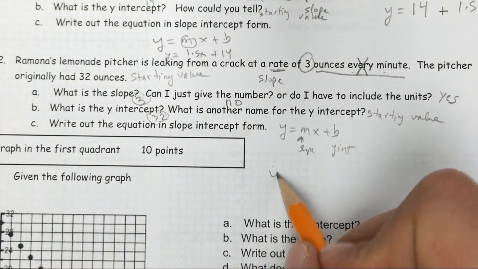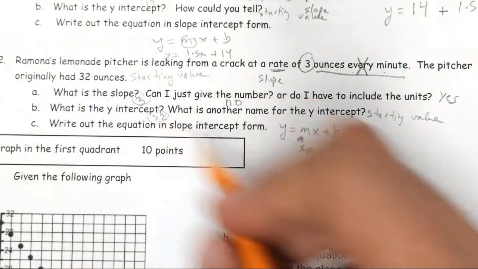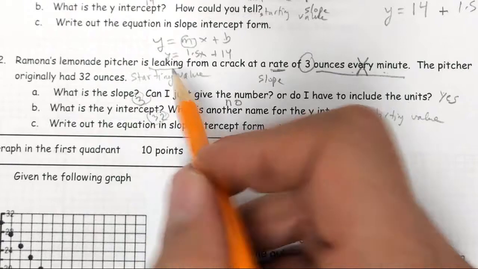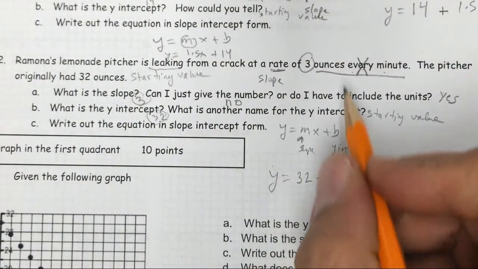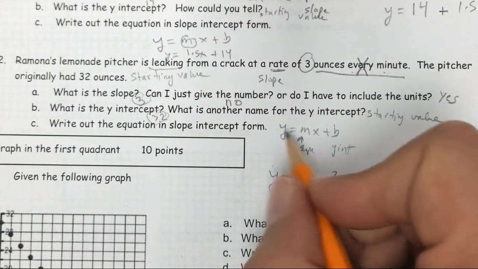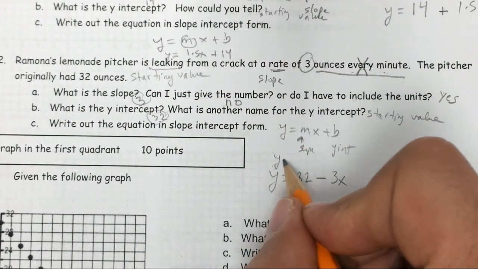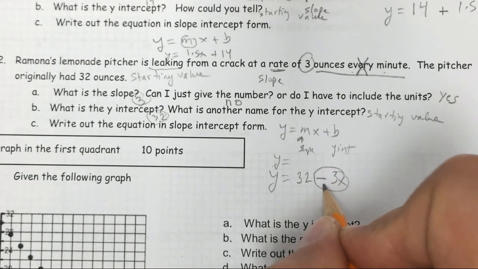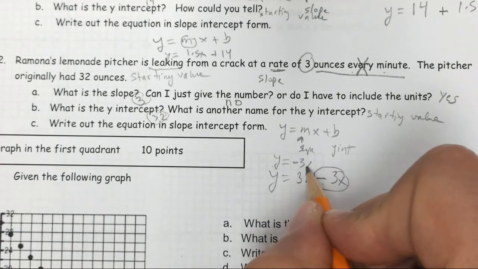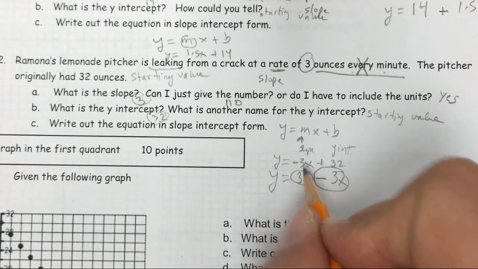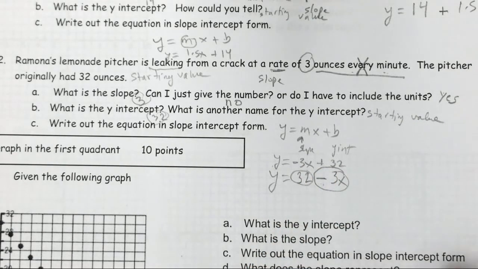We now have y equals, you start off with 32 ounces. But the 32 ounces is leaking. That would be a minus at a rate of 3x. Now, to rewrite it to look pretty like that, we want the slope first. Don't forget to take the sign with it. That's not a positive 3, that's a negative 3. And this is a positive 32. This is your slope-intercept form.